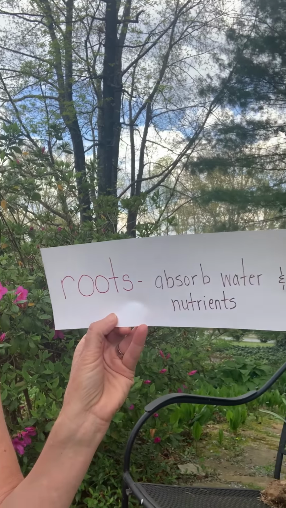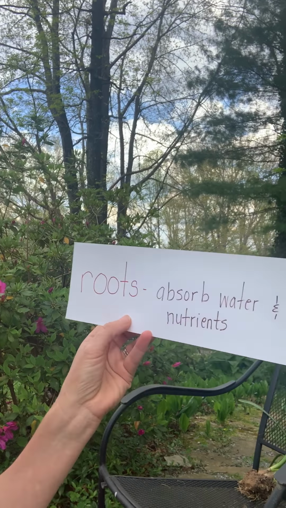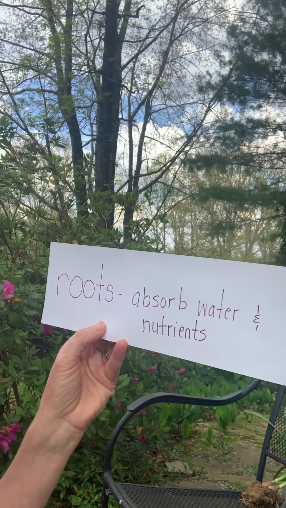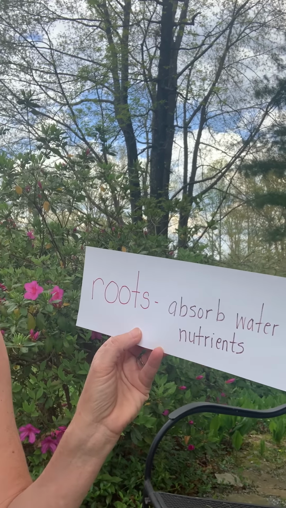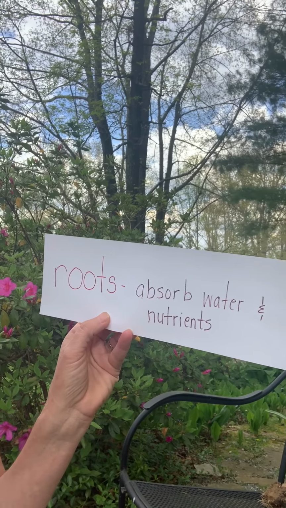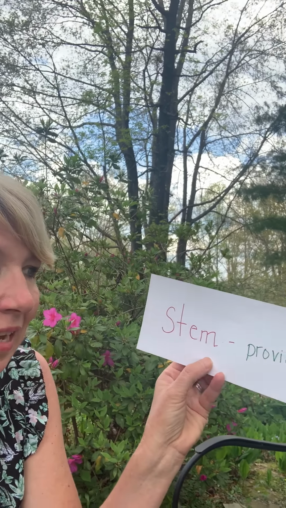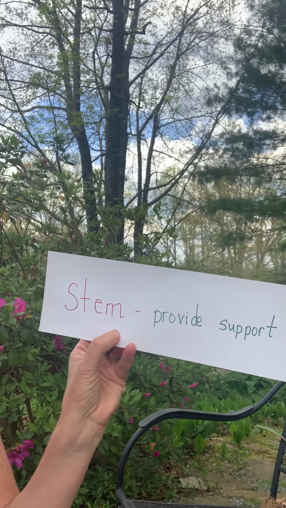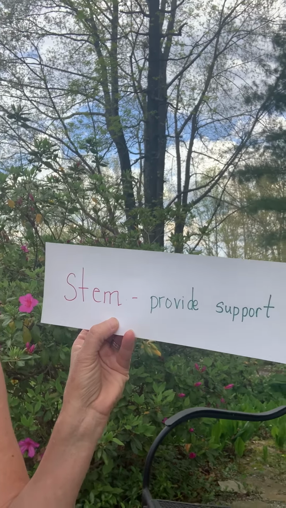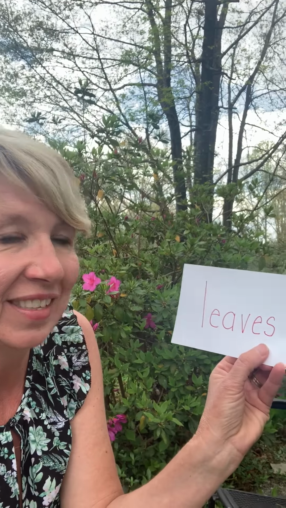Okay, let's start with this word. Roots. Okay, roots absorb water and they absorb nutrients from the ground, from the soil. Stem. Stems provide support and they help bring those nutrients into the plant's leaves. Leaves. Leaves synthesize food. They help make the food.